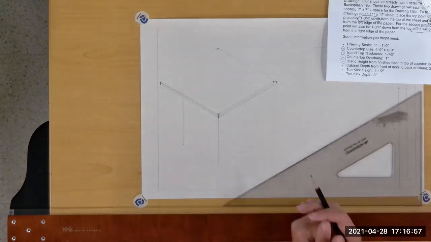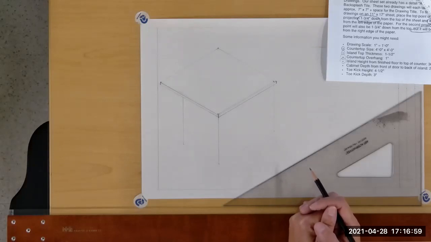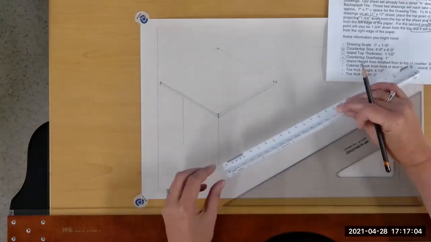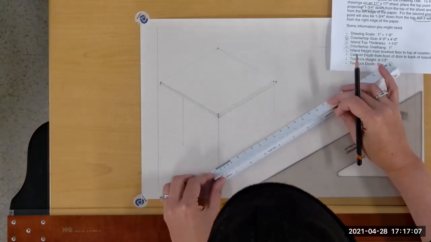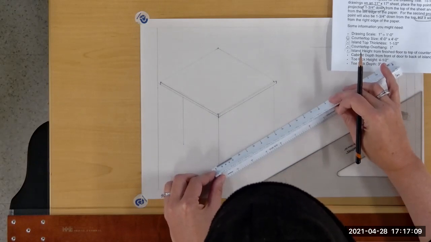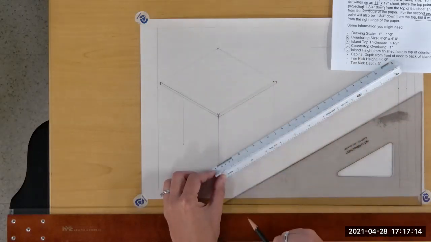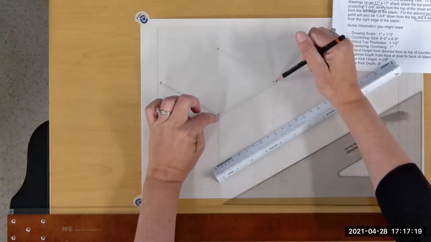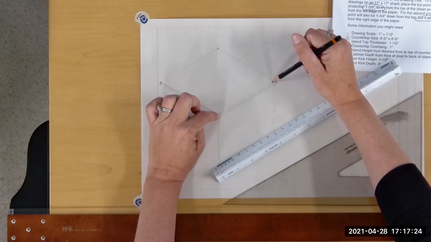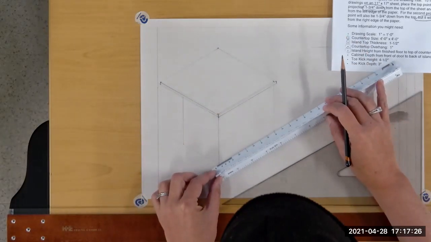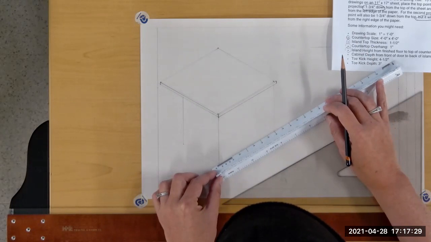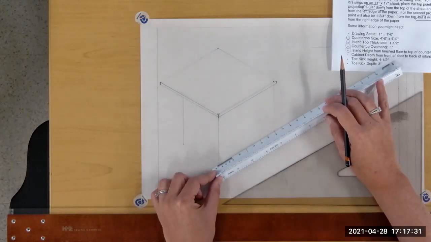But we have to remember we haven't accounted for something yet. We haven't accounted for our toe kick. Before we get to that, let's measure and make sure we did this right. If we did this correctly, when we lay our scale down, the front face of our cabinet should be 3 feet 10 inches. Because again, it's our 4-foot countertop, less an inch on each side for overhang. And sure enough, when I measure this, you can see it's 3 foot 10.